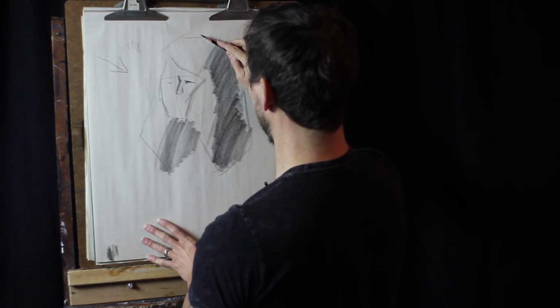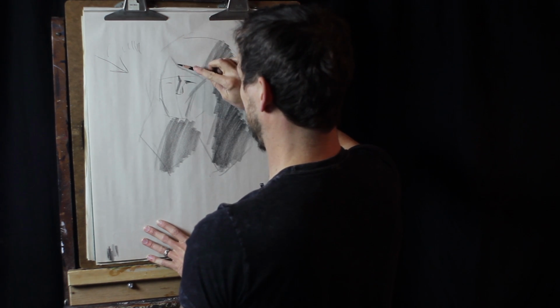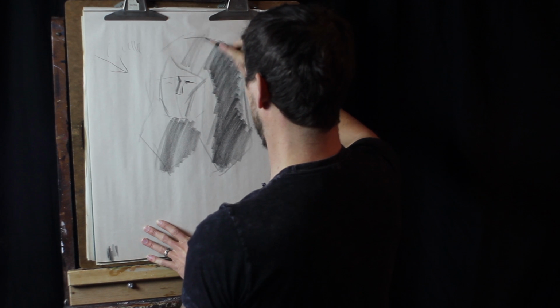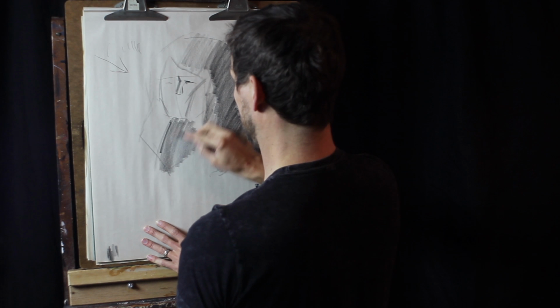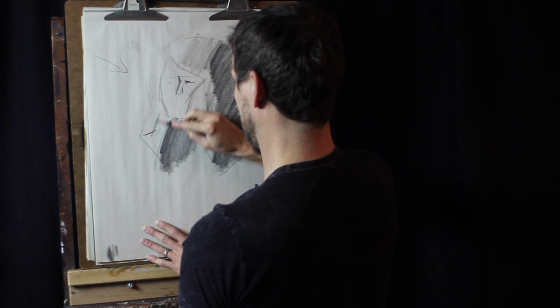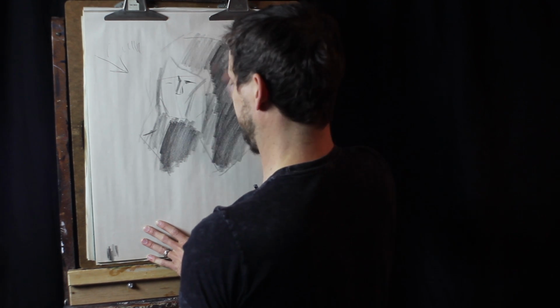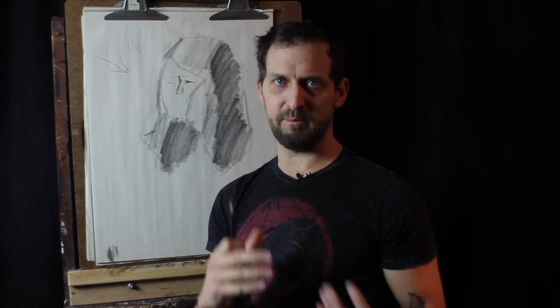Midtones about here, and the rest will be the lighter tones, which I'm not leaving the tone of the paper or white. It shouldn't be white, should definitely be toned down, at least in this case because the hair is a brunette.